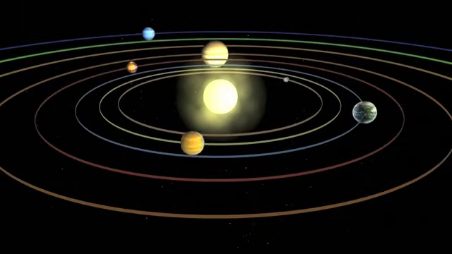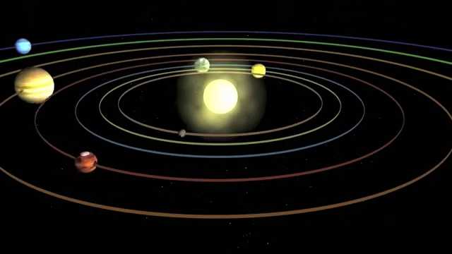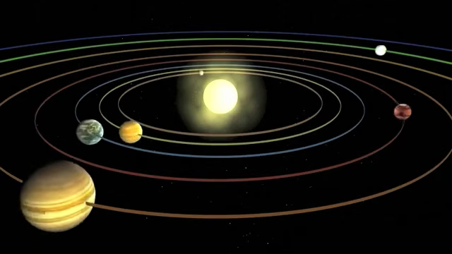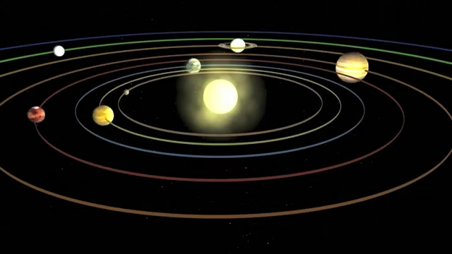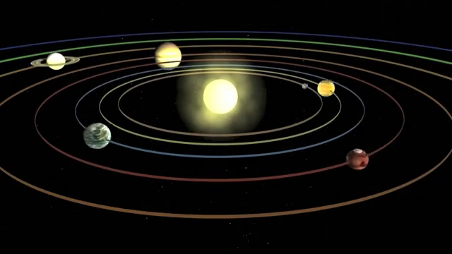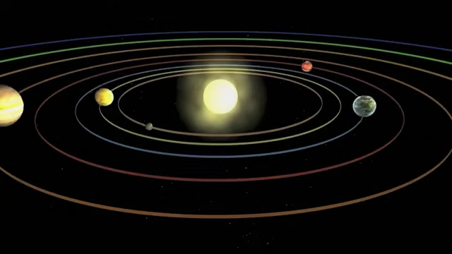Inner planets orbit the Sun at a faster rate than outer planets. As we know, Earth takes about 365 days. The outer planets are millions of miles away from the Sun. Therefore, they have a much greater distance to cover to complete one orbit. Neptune takes over 164 years to make its way all the way around the Sun.